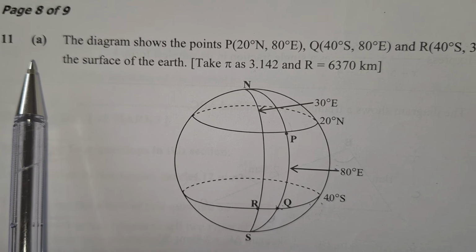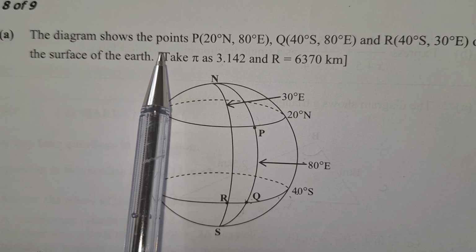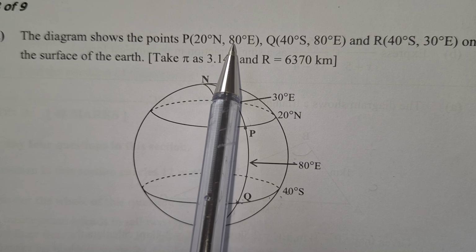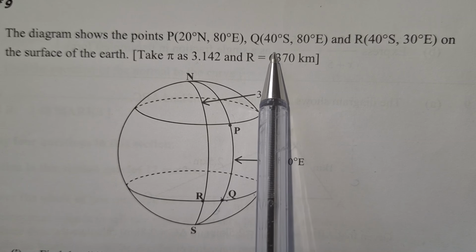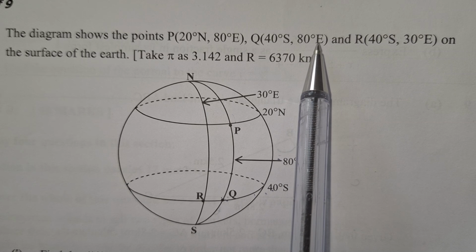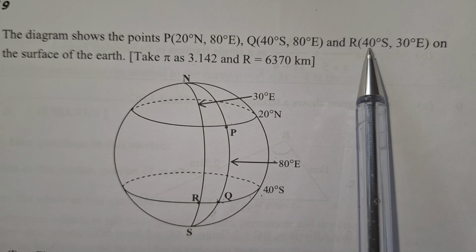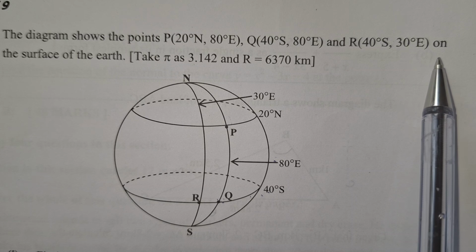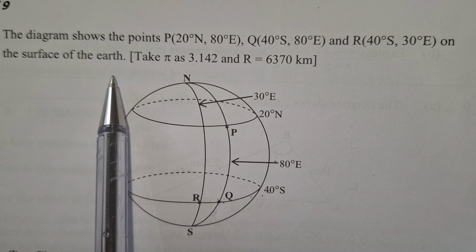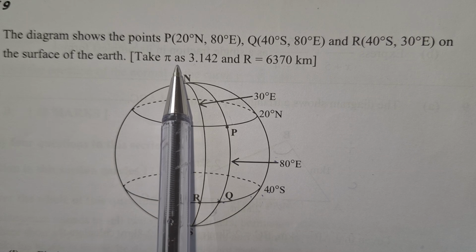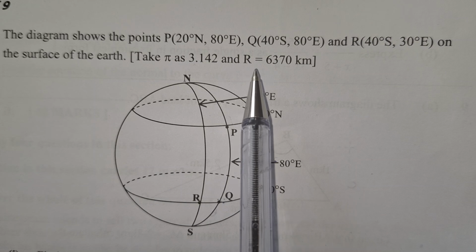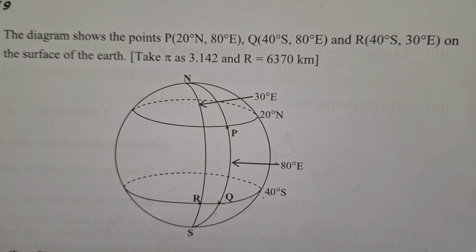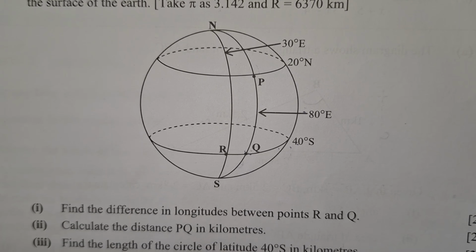The question reads: the diagram shows the points P, which is 20 degrees north, 80 degrees east, Q 40 degrees south, 80 degrees east, and R 40 degrees south, 30 degrees east on the surface of the Earth. Take pi as 3.142 and radius is equal to 6,370 kilometers. So we can see the globe here.